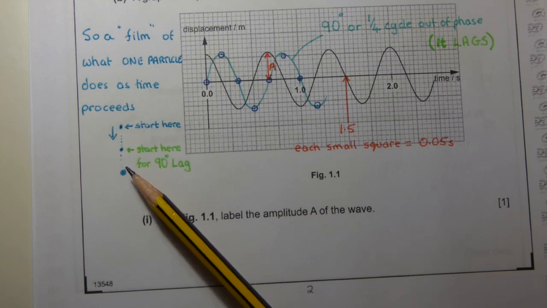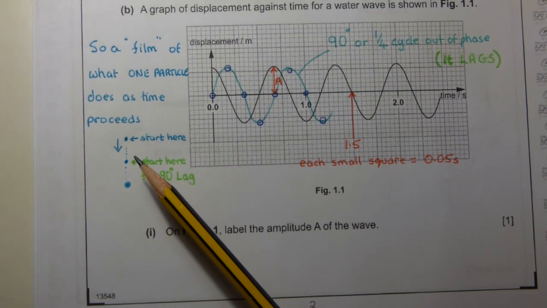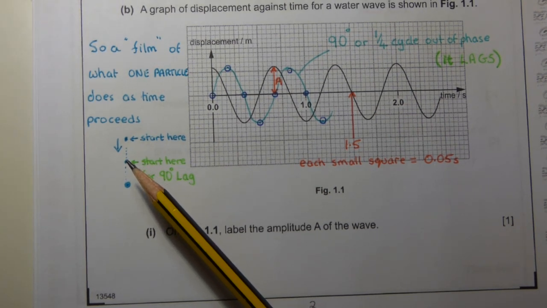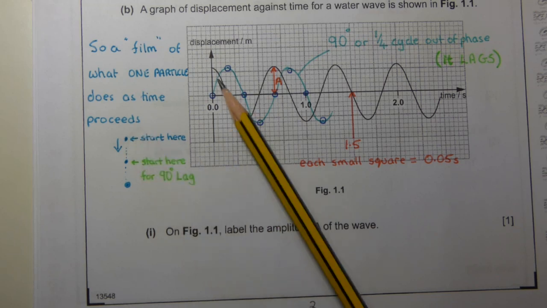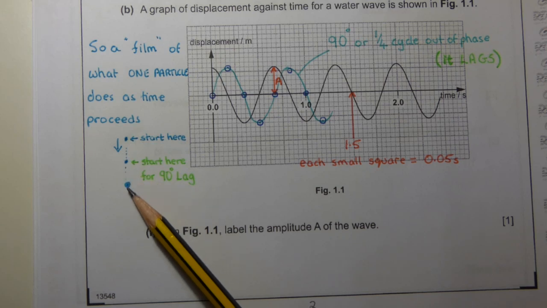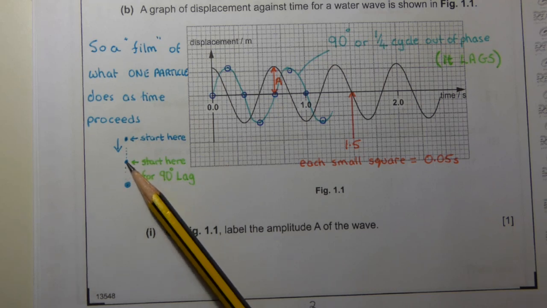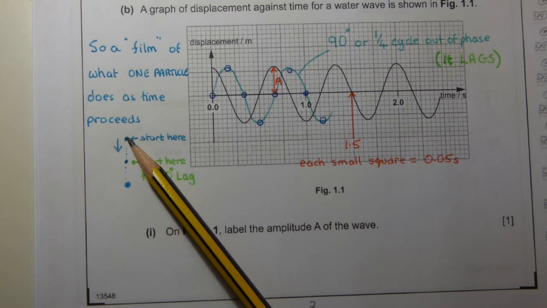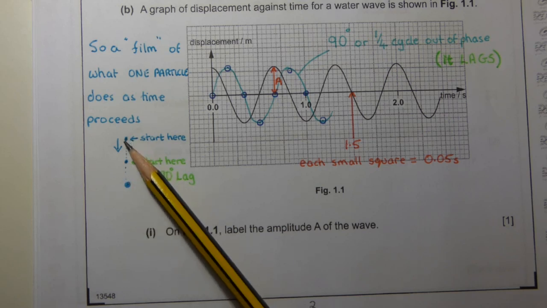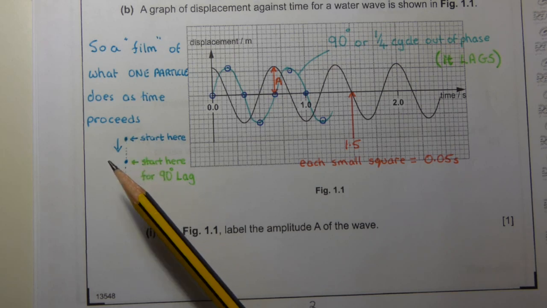A bit later on, they're going to ask you for a graph for something which is 90 degrees out of phase, which of course is a quarter of a cycle. And the particle that's been drawn starts there and is about to head down. If you want a quarter of a cycle lagging behind, then you would start your particle there. It hasn't got to the top yet. It starts there and then it'll get there a bit later on and then do what this particle is doing. Anyway, we'll have a little look at that a bit later on.